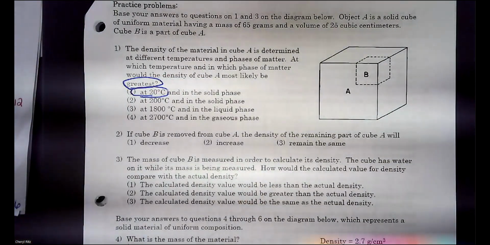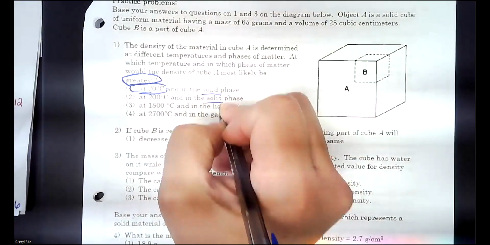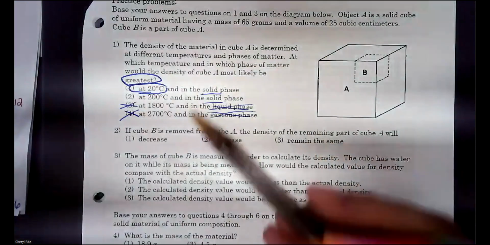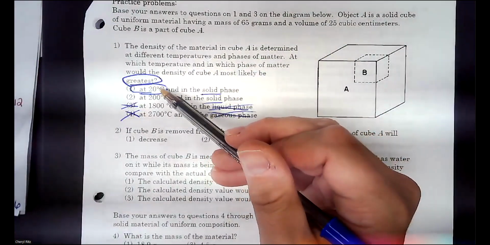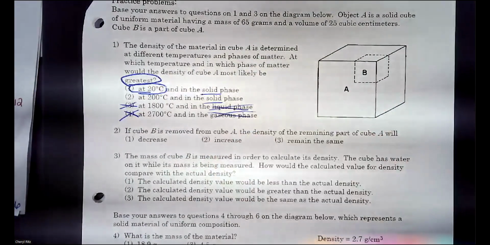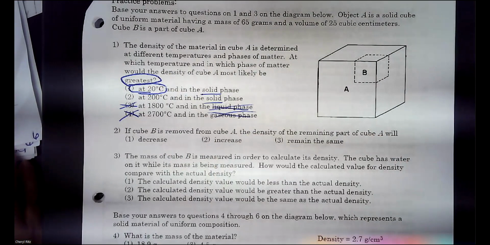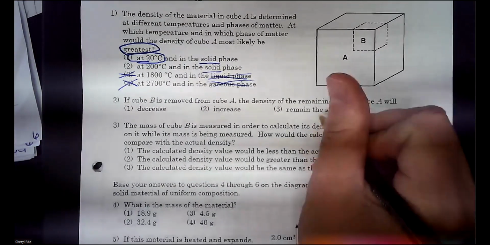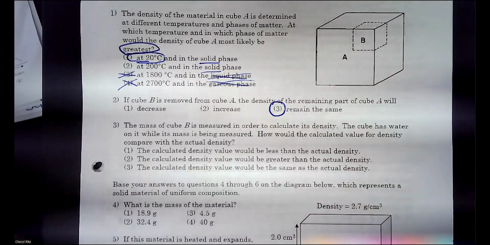So that's the answer. The other way you could have looked at it is they're usually most dense as a solid. So the answers were definitely not 3 and 4. And then you would have had to see that A was colder than B. Or I'm sorry, 1 was colder than 2. If we remove B, the density will stay the same, because remember, when you cut it up, nothing changes the density.